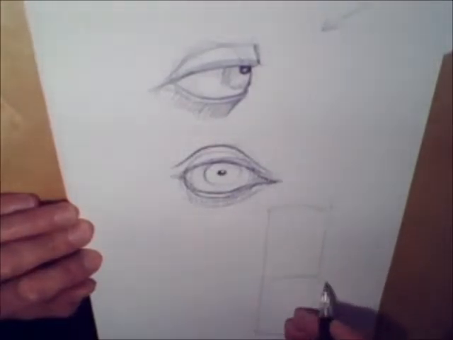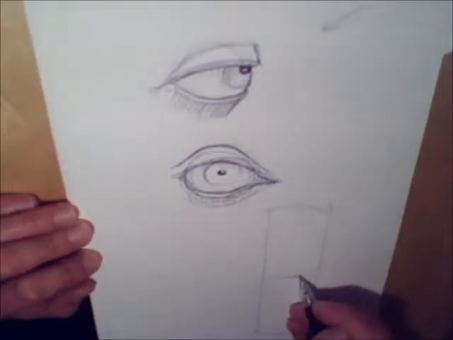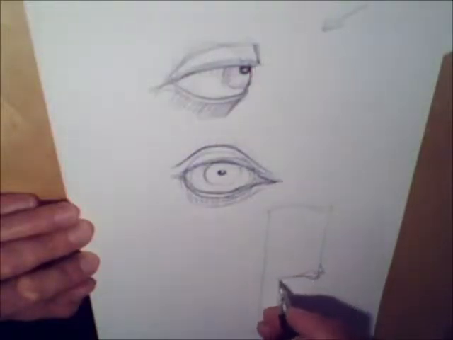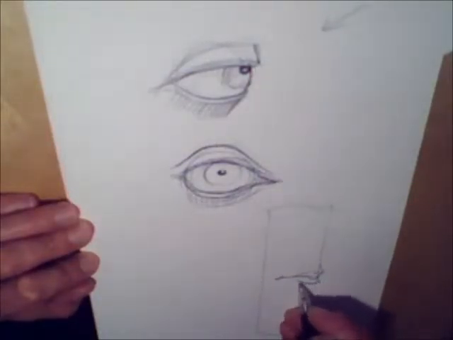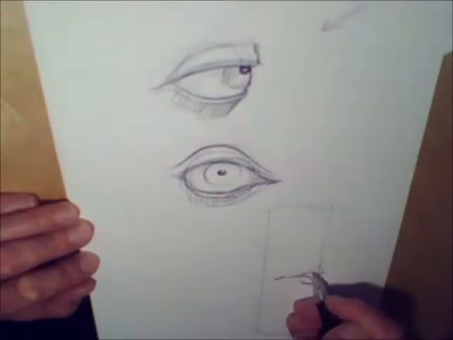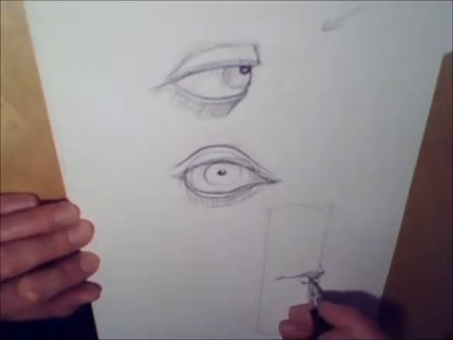So if I draw the lips over the top of this cylinder now, we get more of a realistic impression of how the lips curve around. Very quick impression of lips.